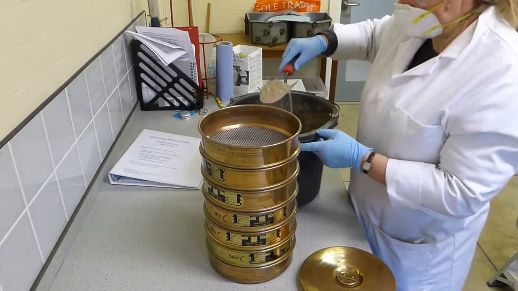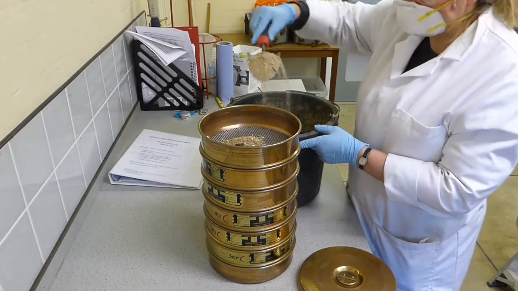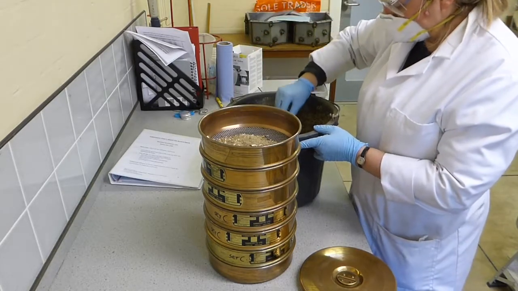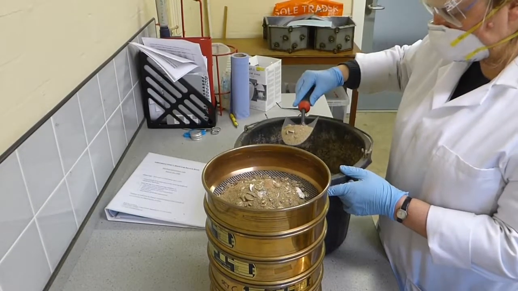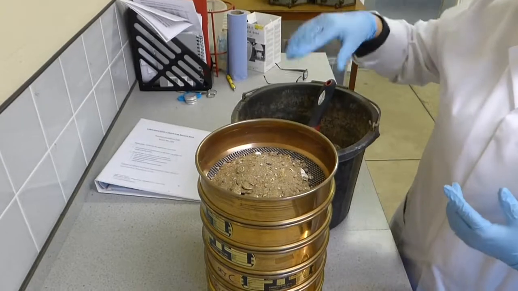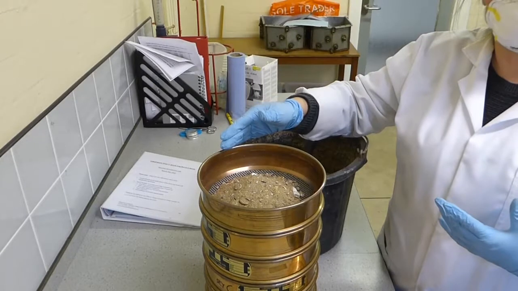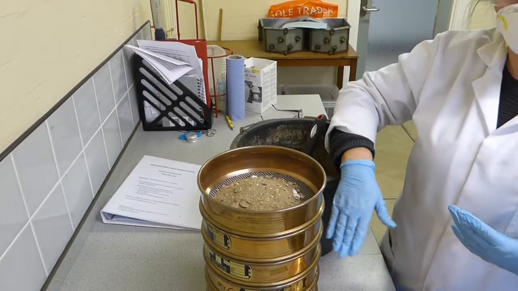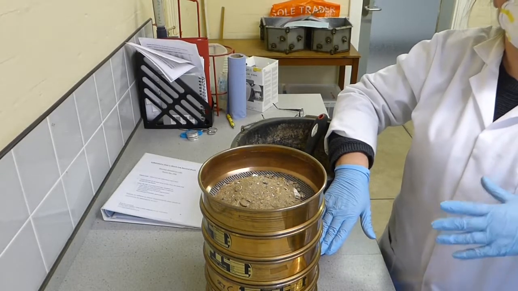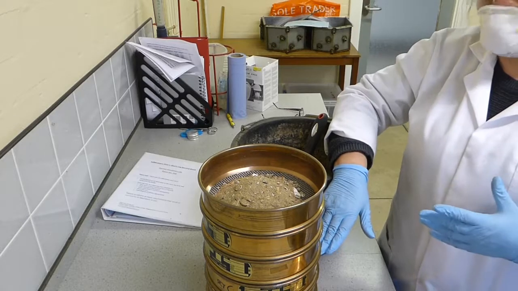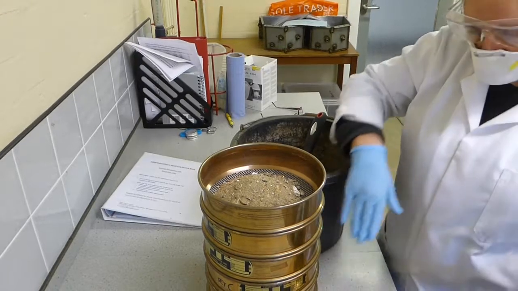So you want to get your samples. Put it onto the sieves. And if you put a known amount of sample onto there, so we haven't weighed this, but if you weighed the sample, you would have your starting volume, and then you could weigh each sieve's worth, and that would give you then the proportion of each grain size. I'm just going to show you the process, but if you wanted the proportions, you would need to weigh and do that.